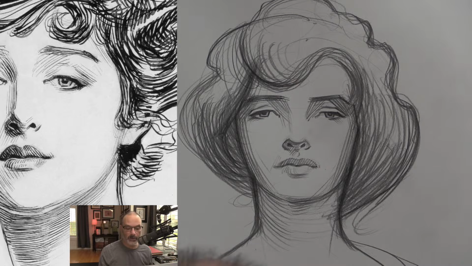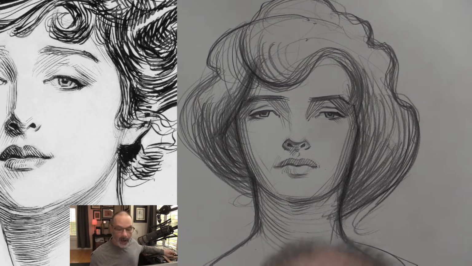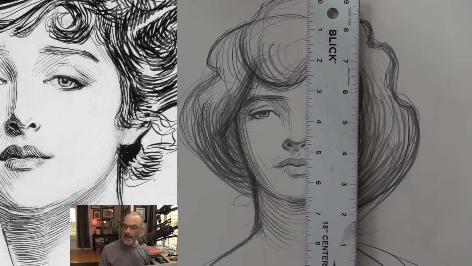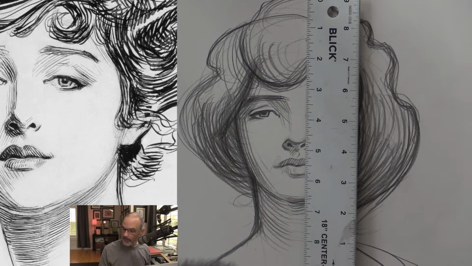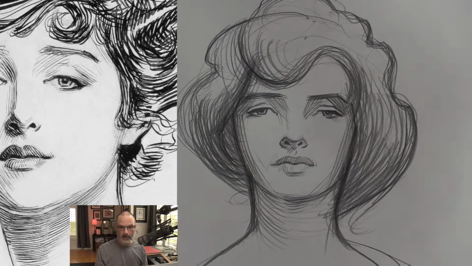Yes, Sandy, thank you for joining me. Okay, so I'm going to put this to bed. And again, this drawing for me is ginormous. Holy, I never draw this big. This is 8 inches tall. Usually a head for me is like 4 inches tall.